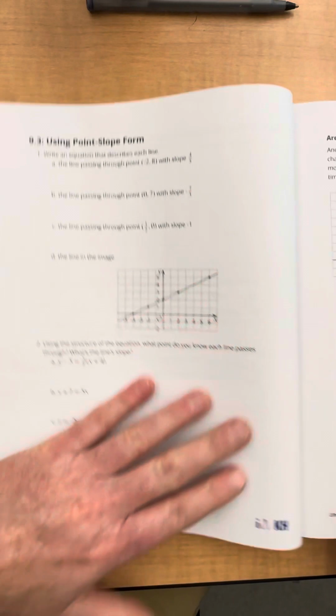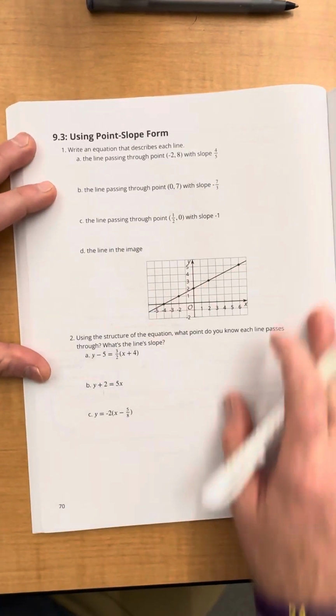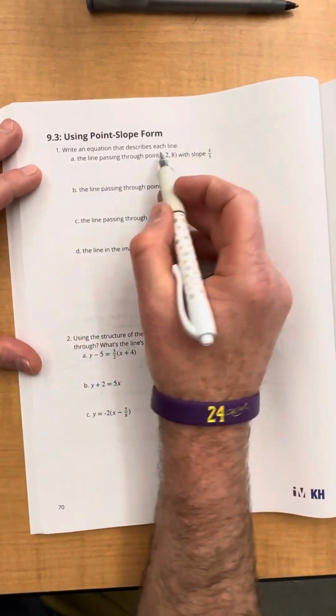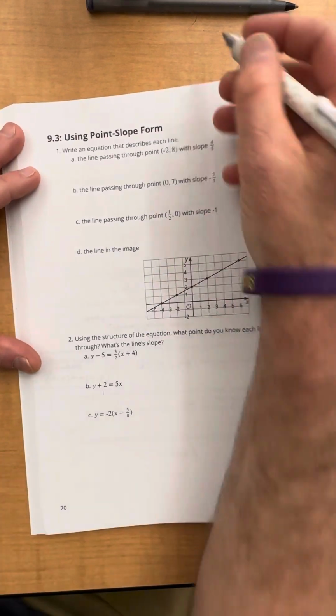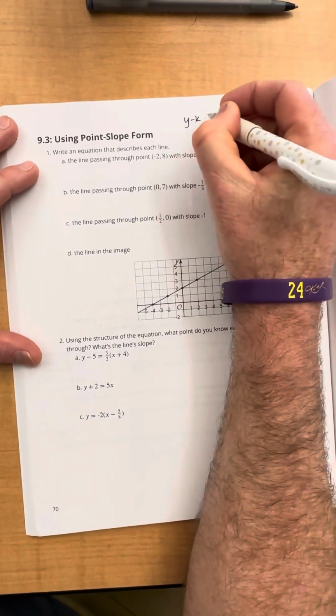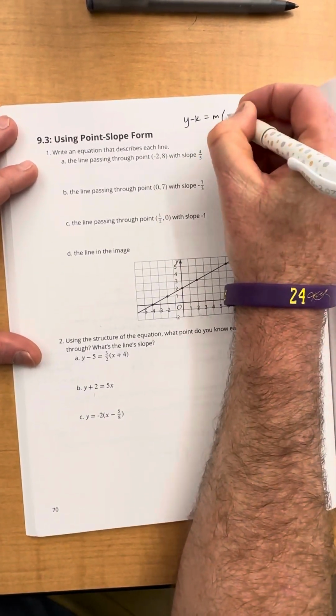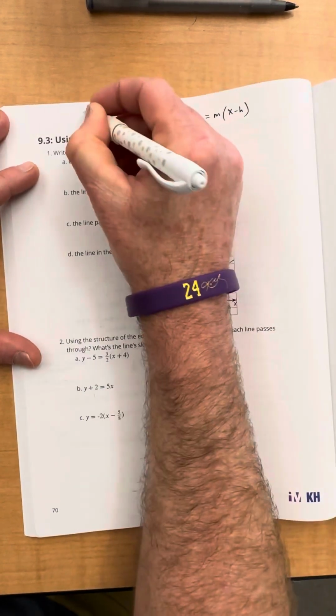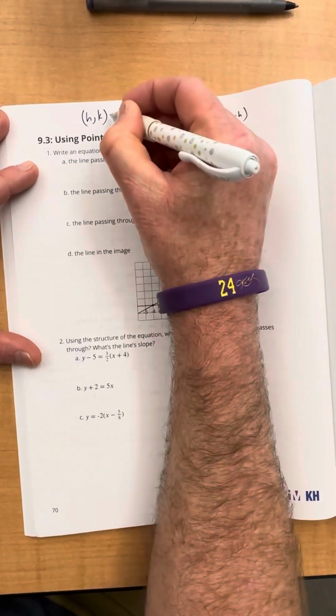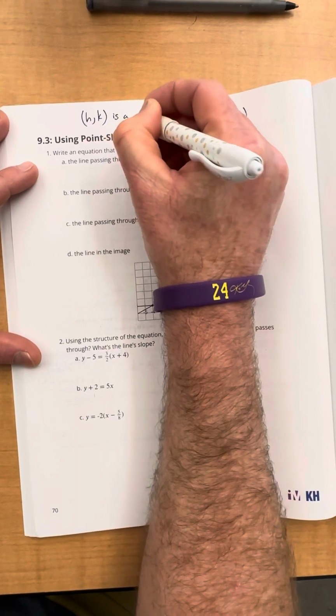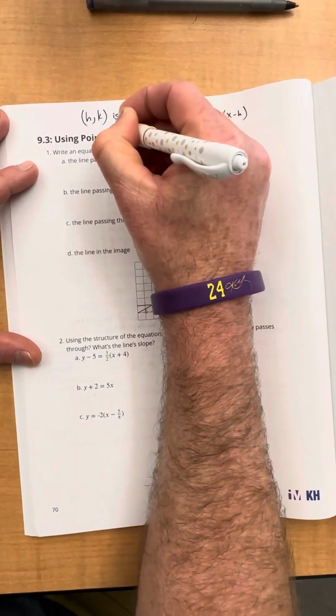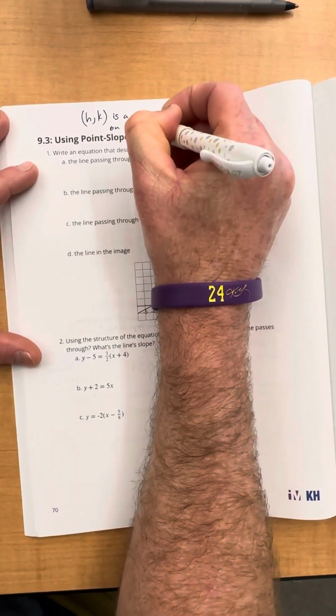One more, and then we're done. Using point slope form, write an equation that describes each line. So let's just write it again. y minus k equals m times x minus h. h, k is a point on the line.